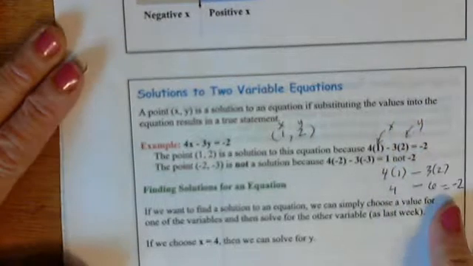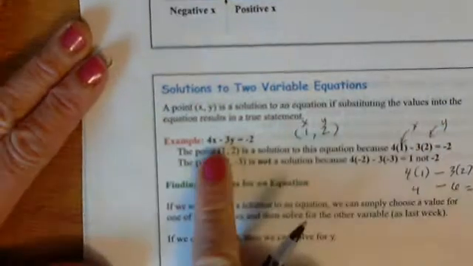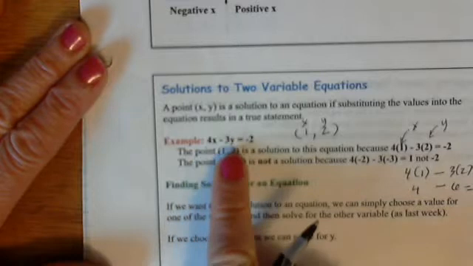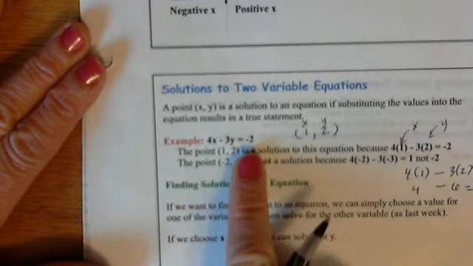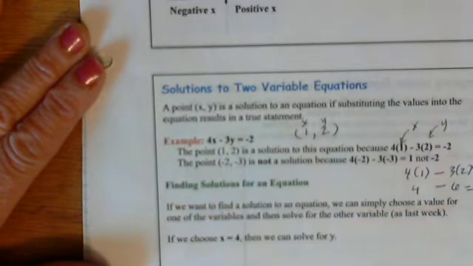So what we just found out is when I replace the value x with a 1 and the value y with a 2, and I carry out the operations, I do get a negative 2. I get a true statement.